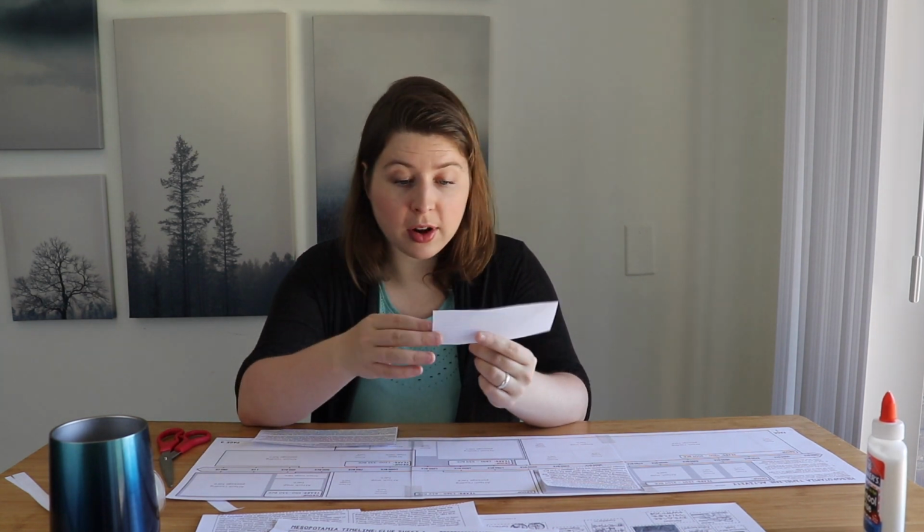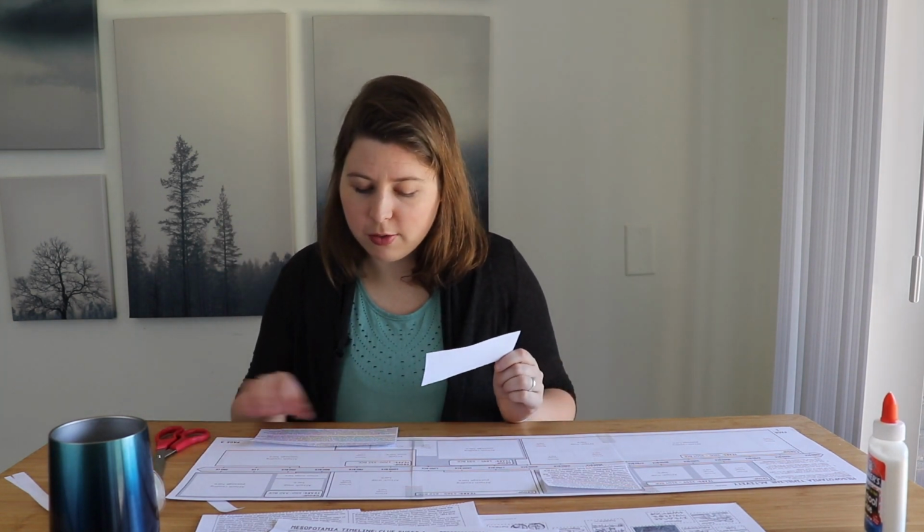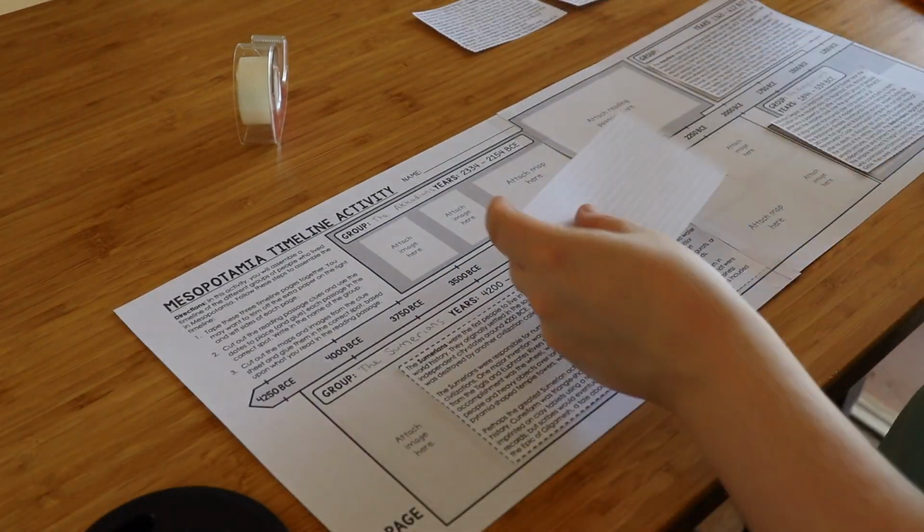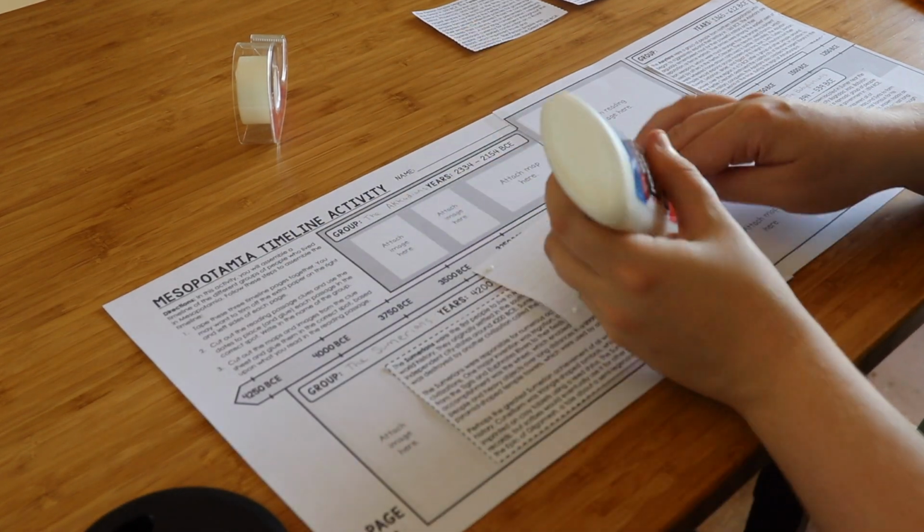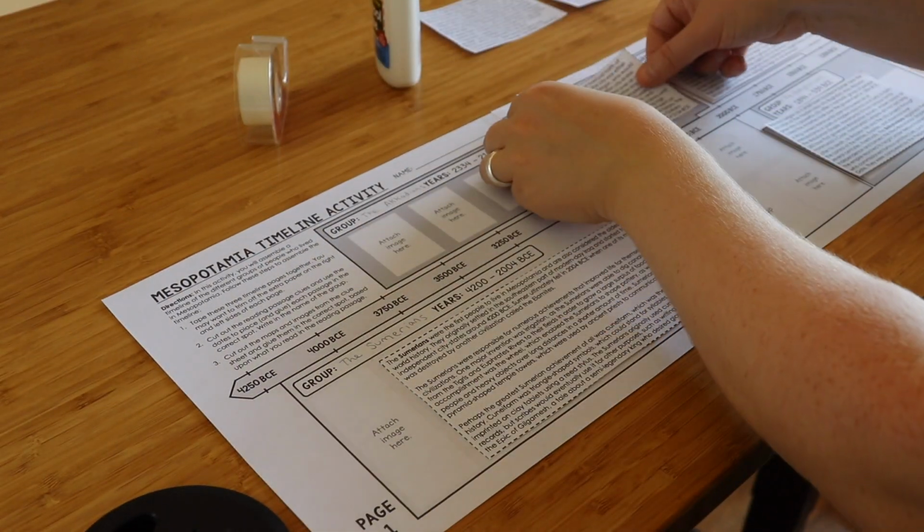Likewise here, I've got the Phoenicians. So I would be looking at the chart here. I see that they were thriving due to their extensive trade in the region from the years 1200 BCE to 332 BCE. When I look on my chart here, I see that there's a spot for those same dates. I'm going to place the reading passage right in that spot. You'll just keep going until you've placed all of the reading passages and glued them down.